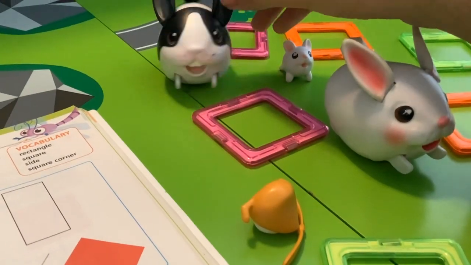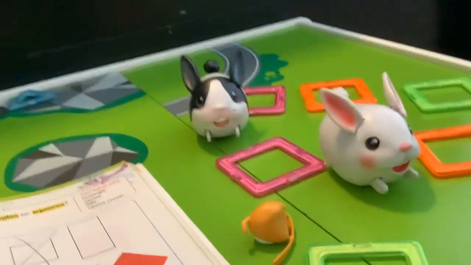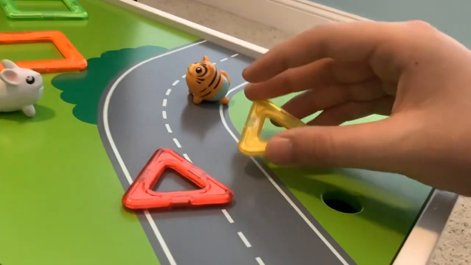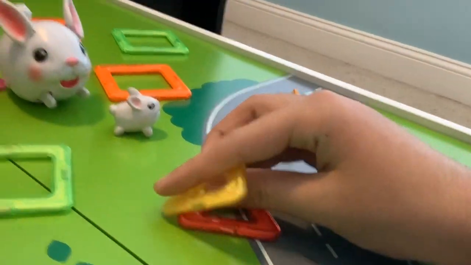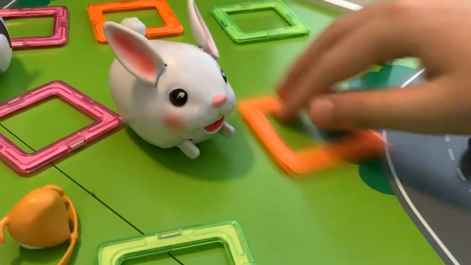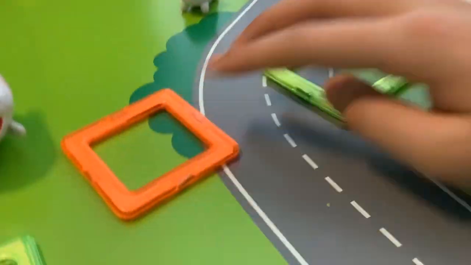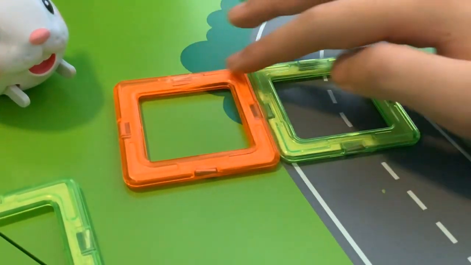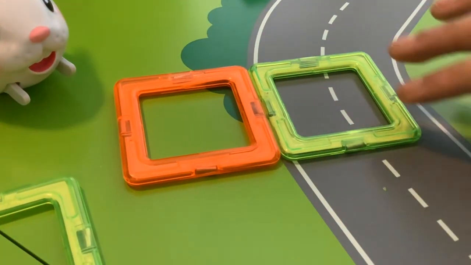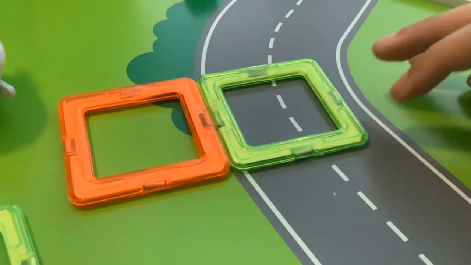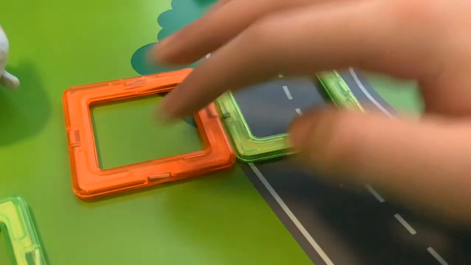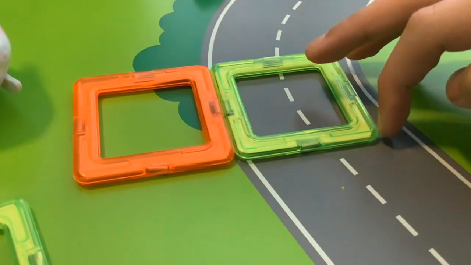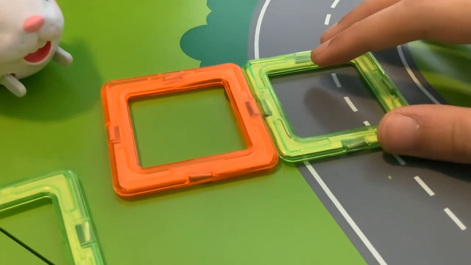Which shape has 4 sides and 4 square corners? Let's see. We definitely know that it's not a triangle because they have 3 sides. So they are not squares or rectangles. However, if you look over here, we could connect them together. We could count their sides. 1, 2 long sides. 1, 2 short sides. 1, 2, 3, 4. There are 4 sides, so it is a 4-sided shape.